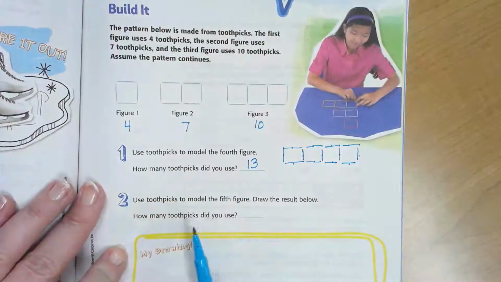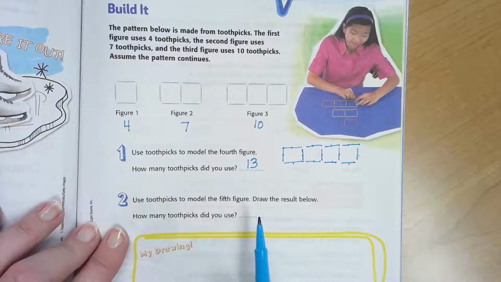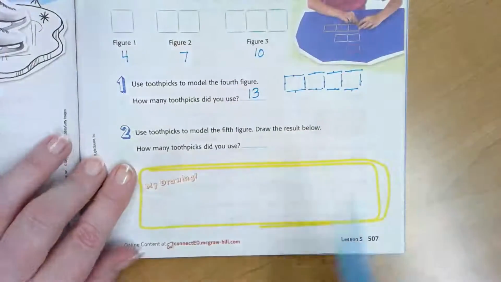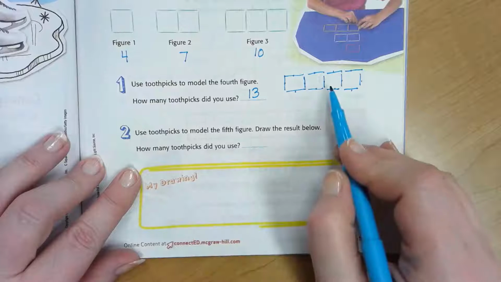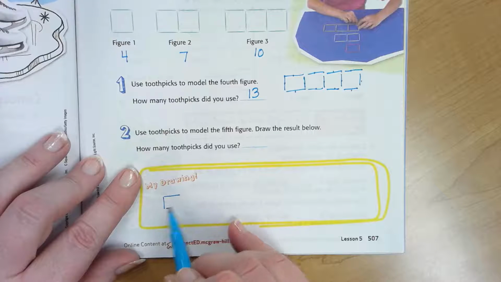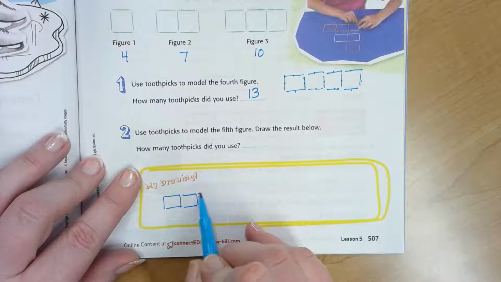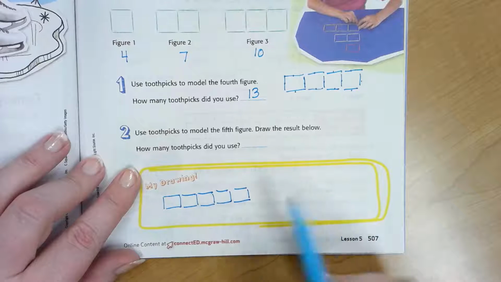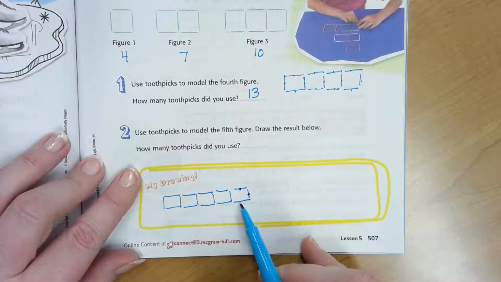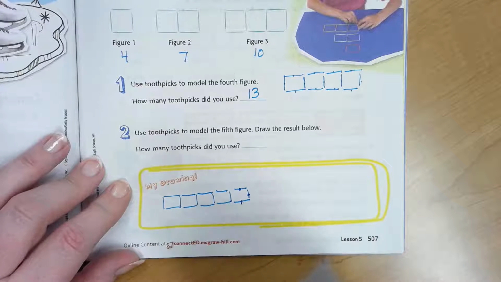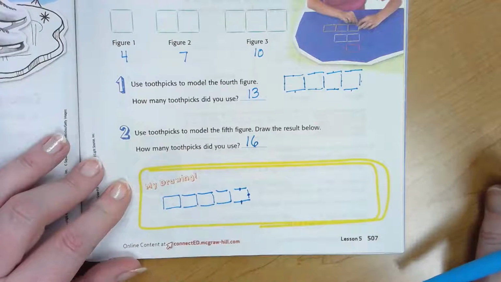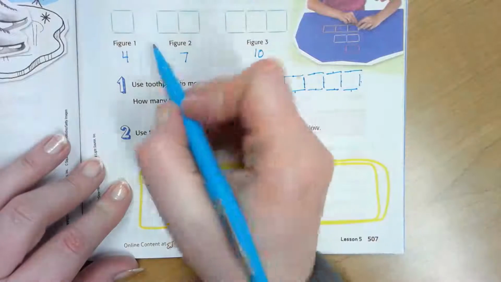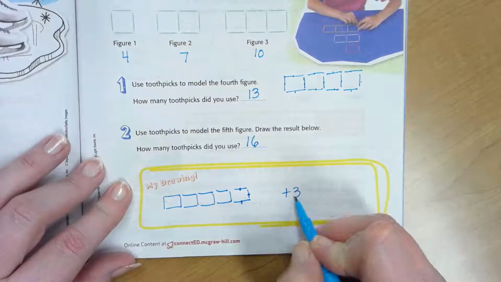It says use toothpicks to model the fifth figure. Draw the result below and say how many toothpicks you used. They give us a spot to draw it. We're just extending the first figure to make a fifth box. For that fifth box we're going to add 3 more toothpicks, so we're going to use 16 toothpicks altogether. Notice each time we added a new box we went up by 3.